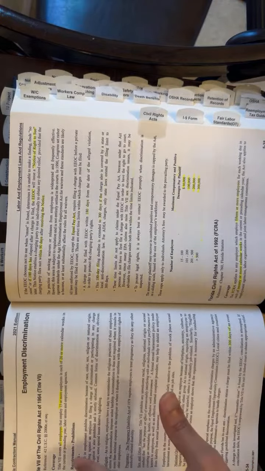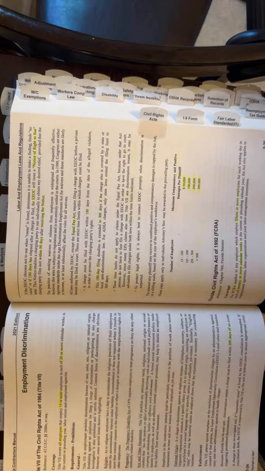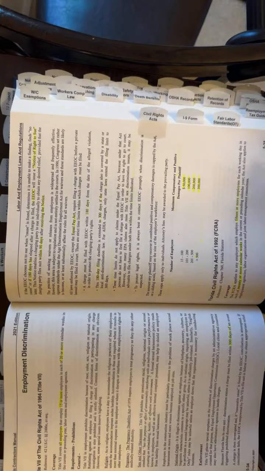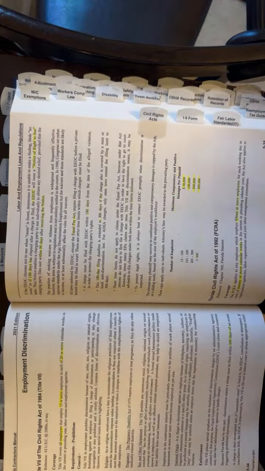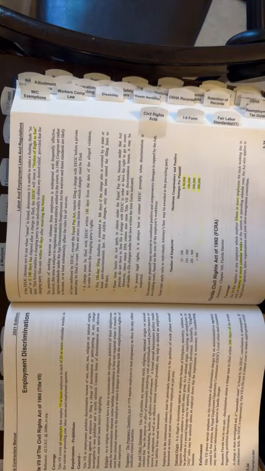Next page, 534. Go ahead and highlight all employers, 15 or more, each of 20 or more, and for enforcement, paragraph second, highlight 300 days of an event. Next page, 535. Go ahead and highlight if 180 days. Highlight that the EEOC will issue a notice of right to sue. Highlight 90 days after receiving the notice.